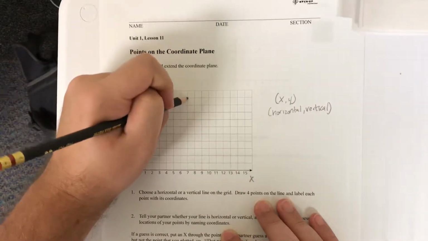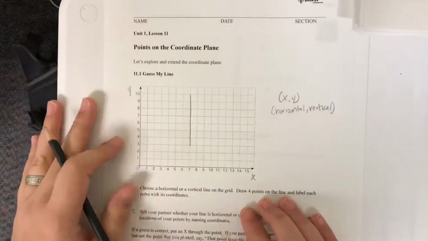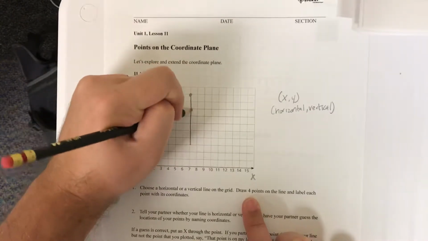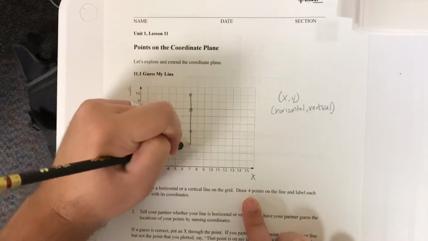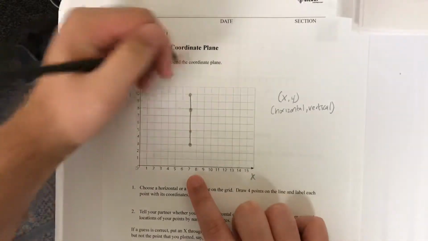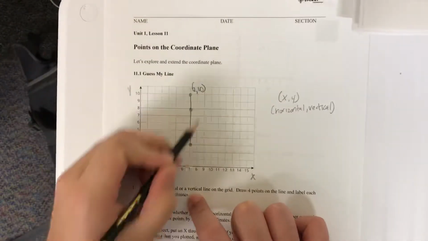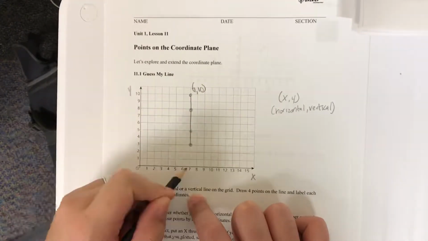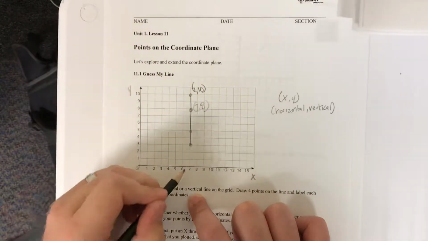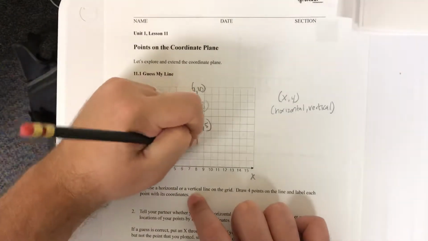So I'm just going to draw a line like it tells me. I'm going to draw a vertical line, and it says draw 4 points on the line. So I'm going to plot points. And label each point with its coordinates. So this is 7, 10, because I went over 7 and up 10. This one is 7, 8. This one is 7, 5. And this one is 7, 3.